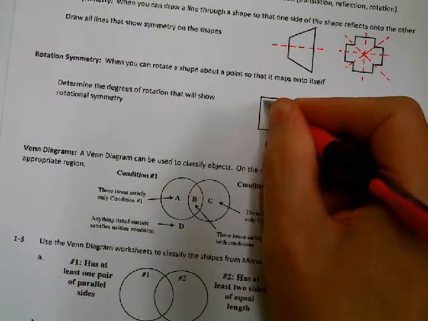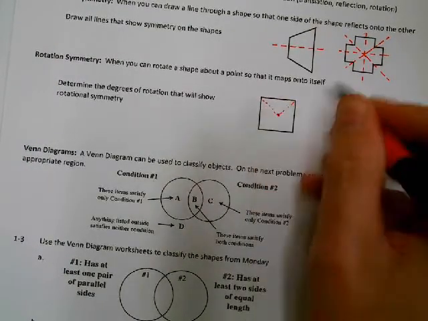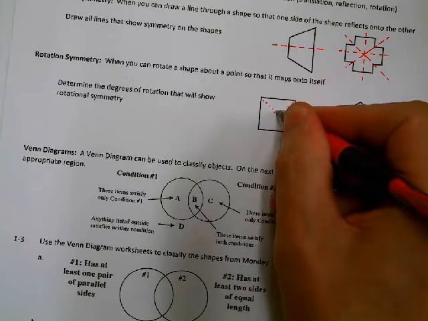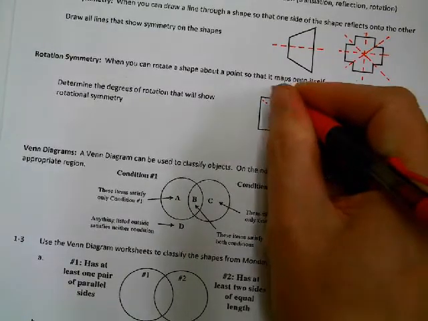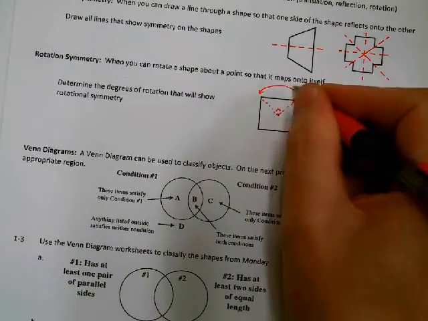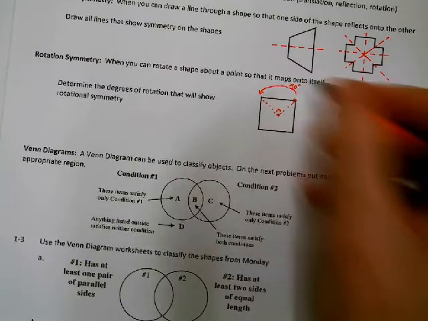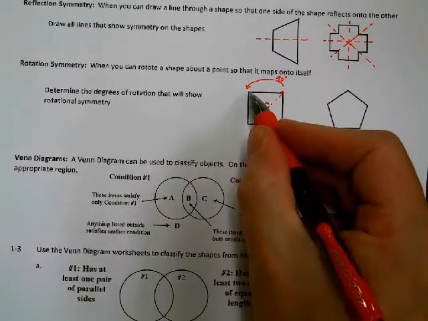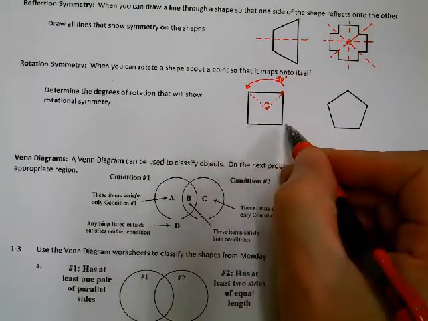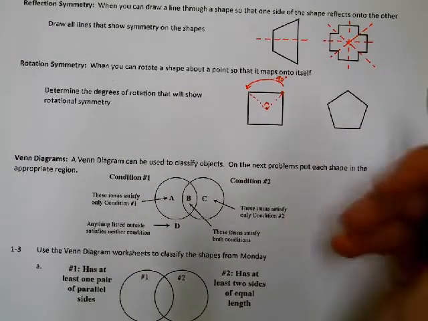If I rotate it 90 degrees, you see how this is a 90-degree angle right there? If I start here and rotate it this direction, that's a 90-degree rotation. So this one moves to this spot, this one moves to this spot, this one moves to this spot, and so on. So that's a 90-degree rotation.